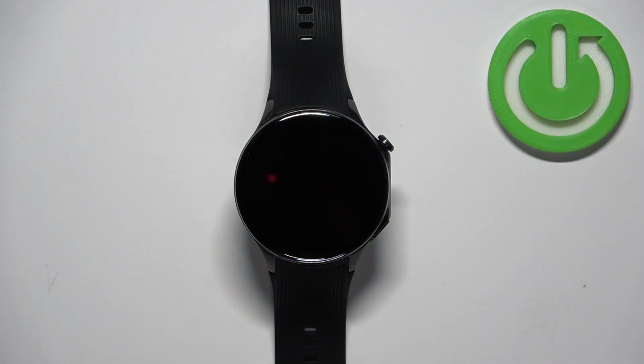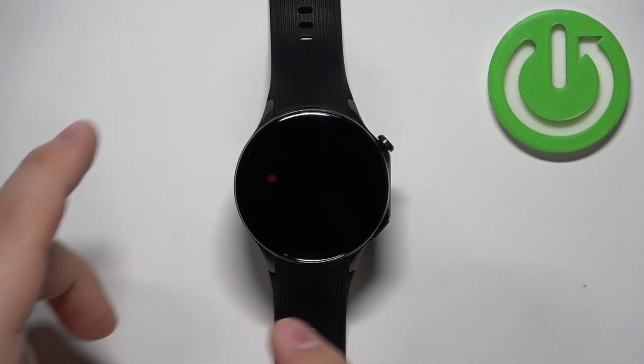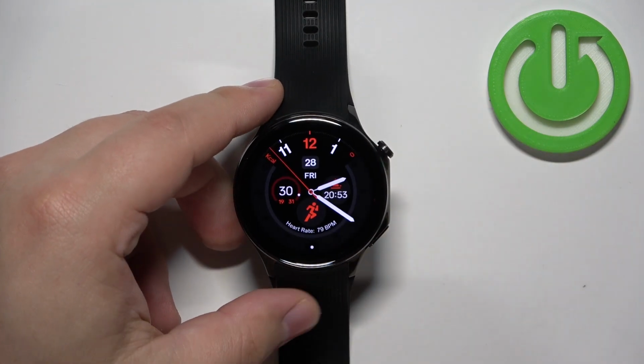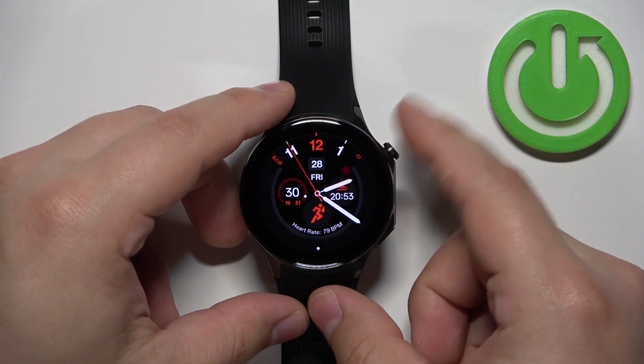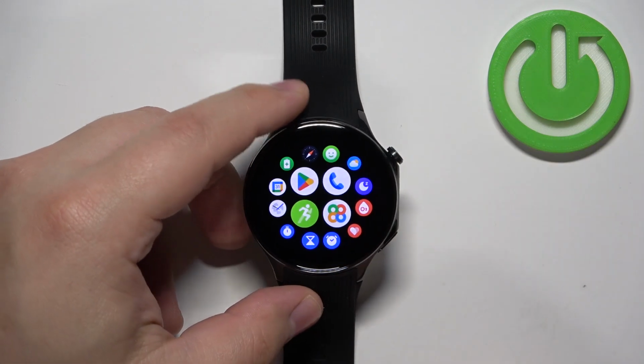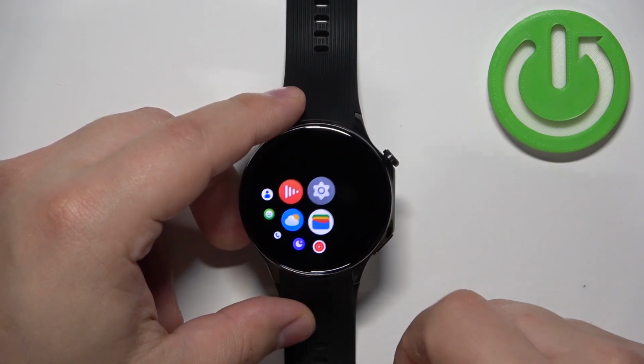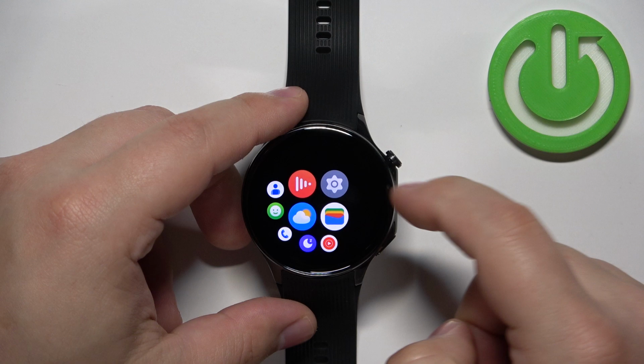First we need to wake up the screen on our watch, and you can do it by tapping on the screen or by pressing any of the buttons. Once you wake up the screen, press the upper button to open the menu. Now scroll through the menu and find the settings icon, and once you find it, tap on it.